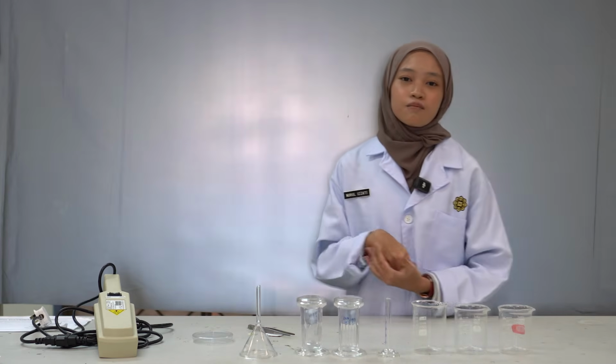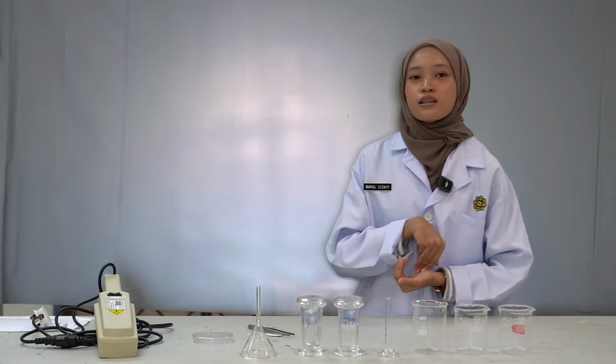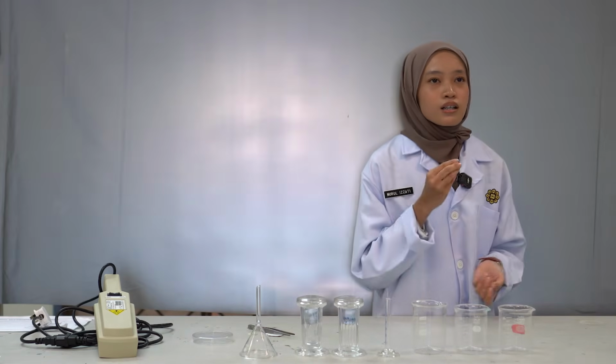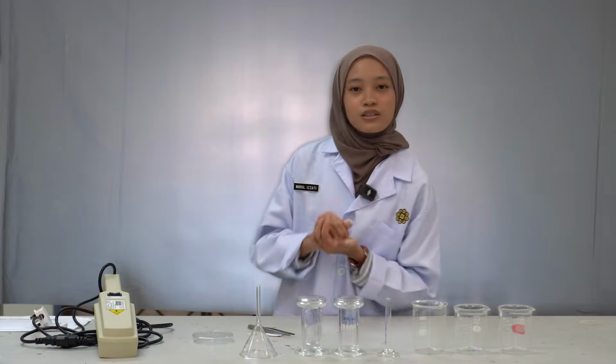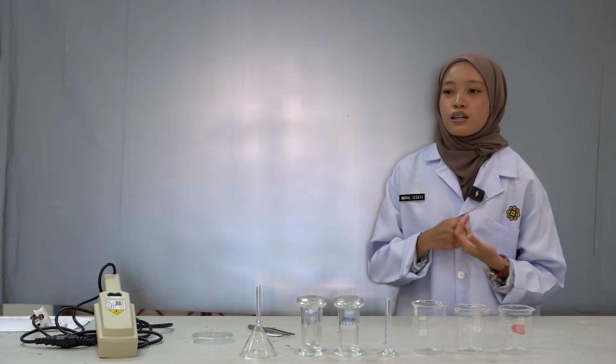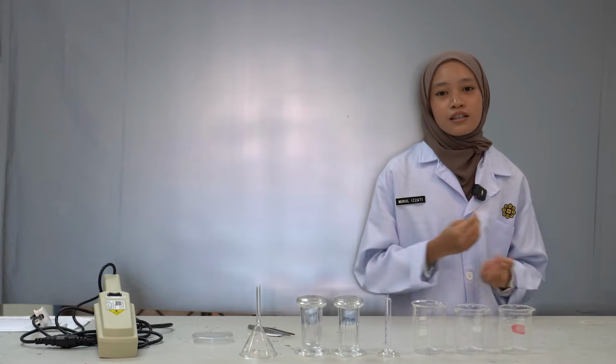Let's move on to the next application, which is in biochemical analysis. In biochemical analysis, TLC is used for isolation and separation of biochemical constituents, and constituents in blood plasma and blood fluids for clinical analysis and clinical research.